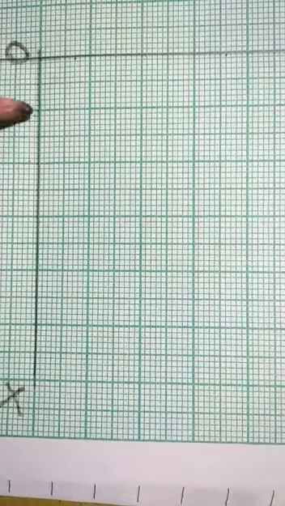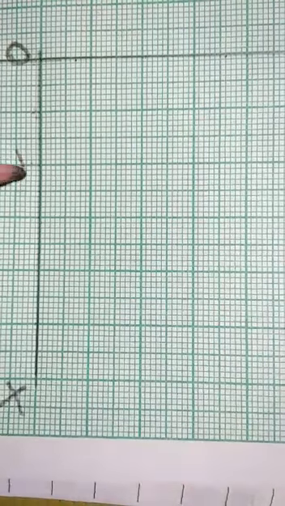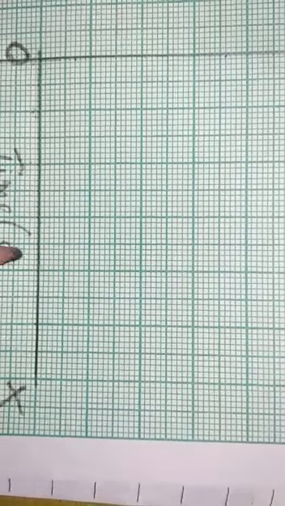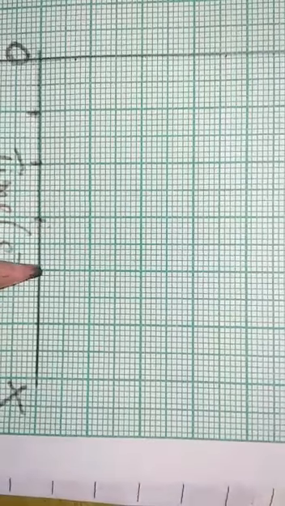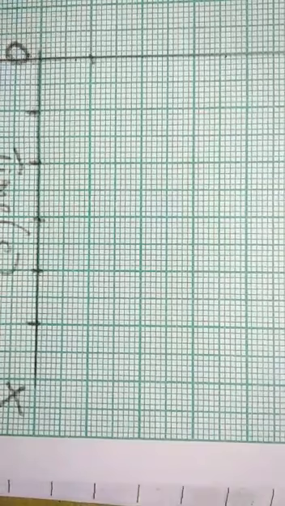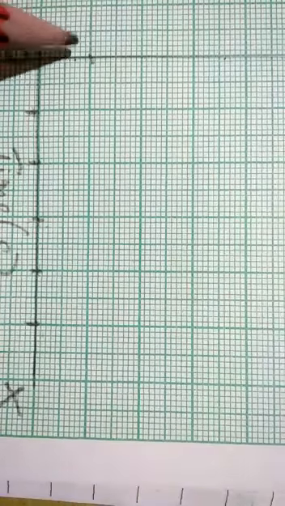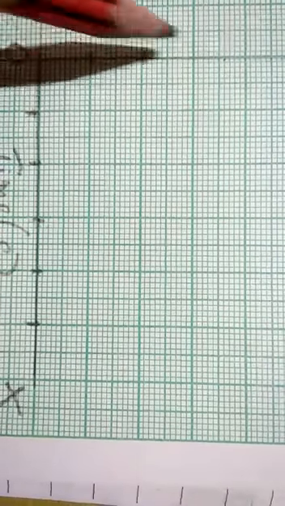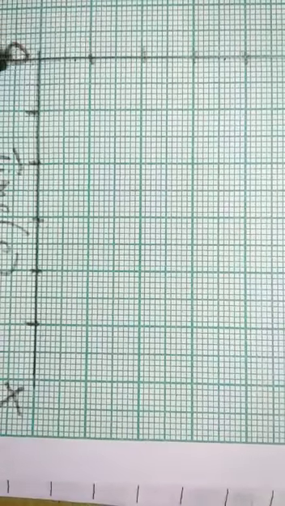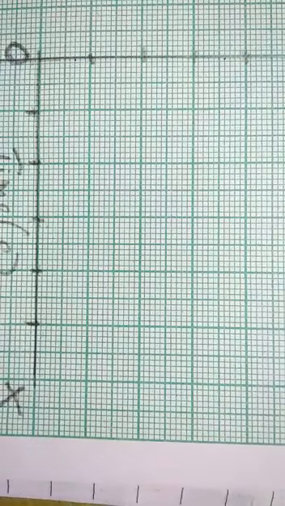On the x-axis we have to take time, so time should be taken on the x-axis. I will write here time in seconds. So each unit represents seconds. Next, the units on the y-axis represent the position in meters. These units represent position in meters.